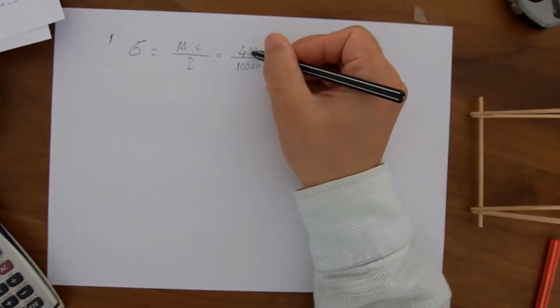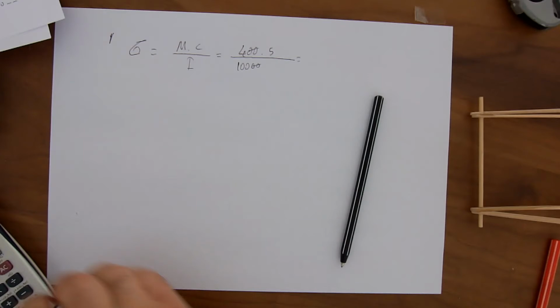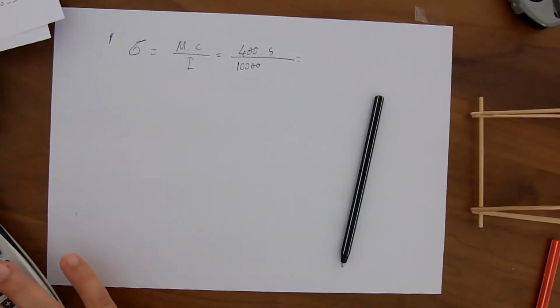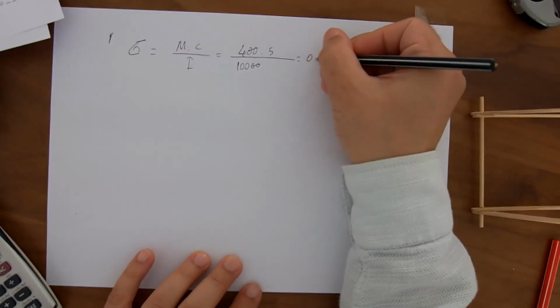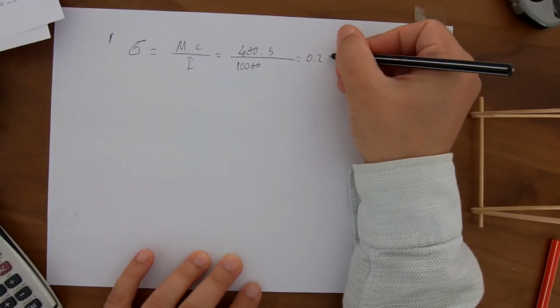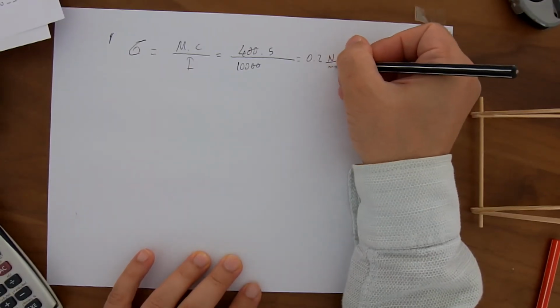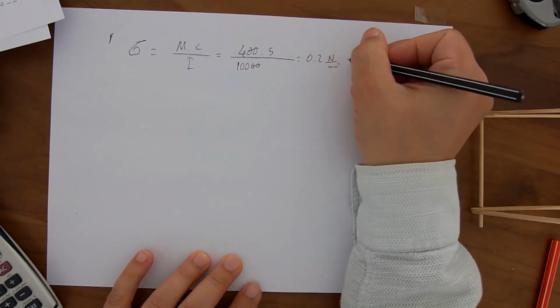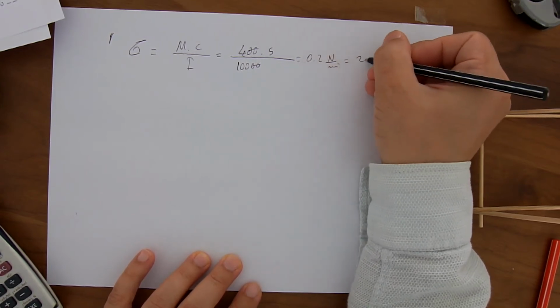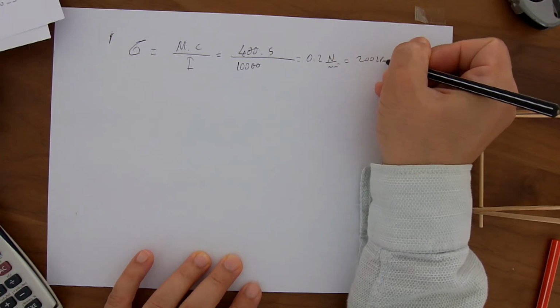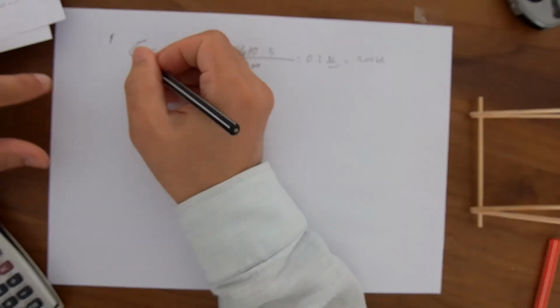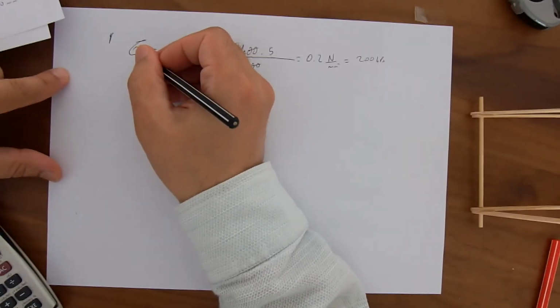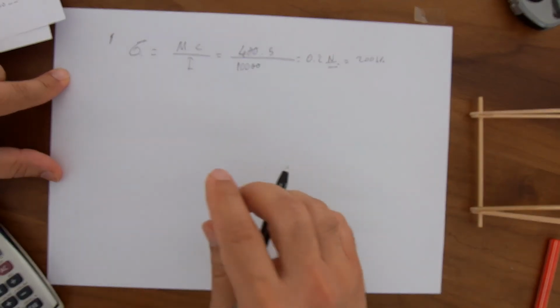Therefore the result is 0.2 Newton per millimeter squared. So this means it is 200 kilopascal. We determined this bending stress acting on point A.